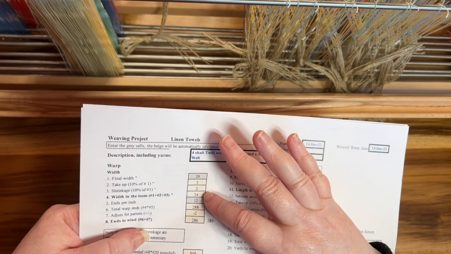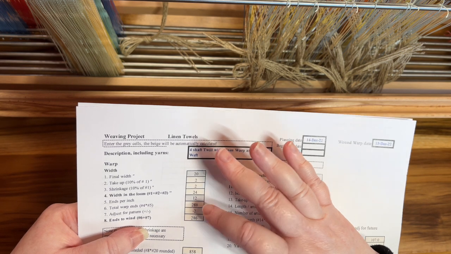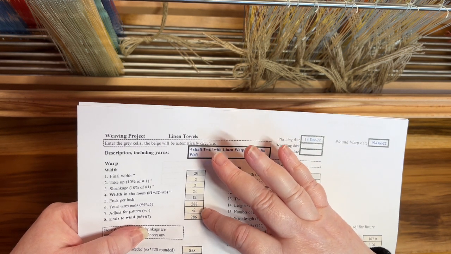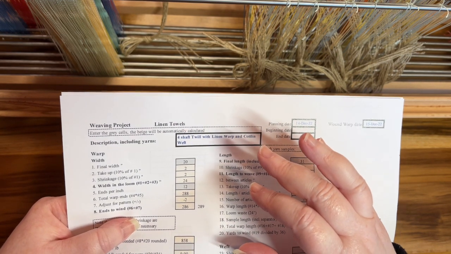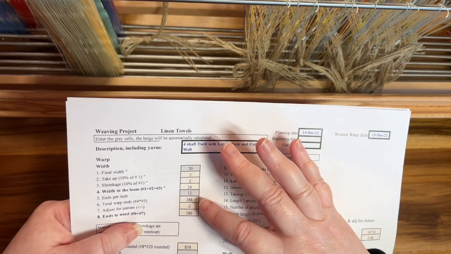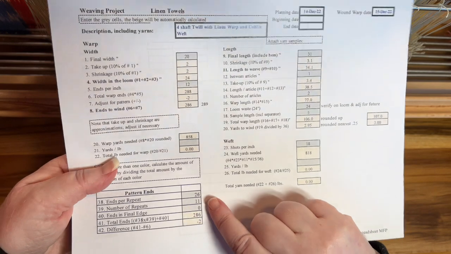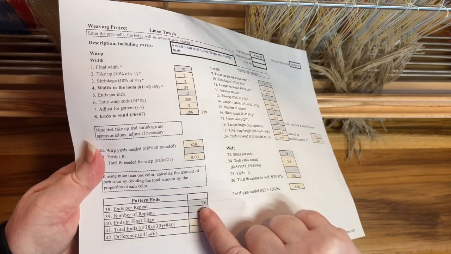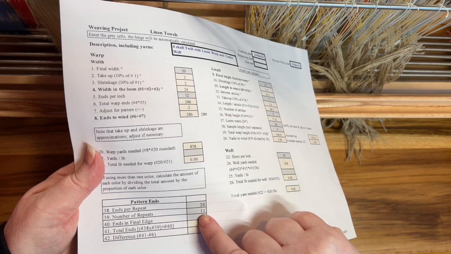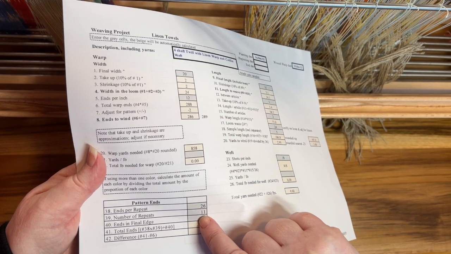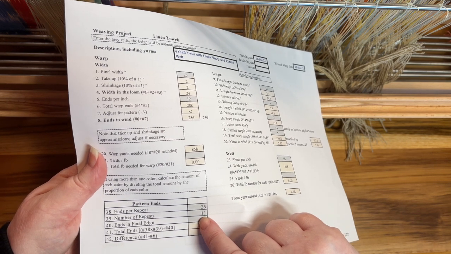So you multiply your width by the ends per inch, and that gives you the total number of warp ends. Well, then you have to account for your patterning. So what does your draft require in terms of the number of ends? And that's figured down here. So the ends per repeat was 26. The number of repeats to get the approximate width that I wanted, the 24 inches, was 11.